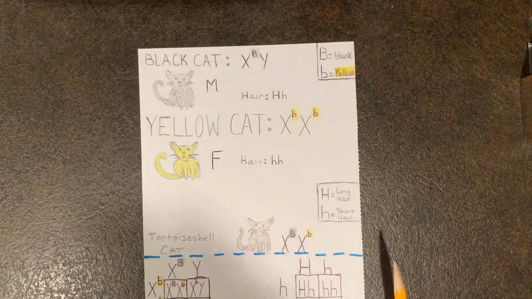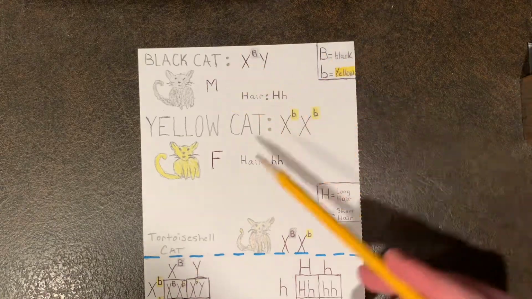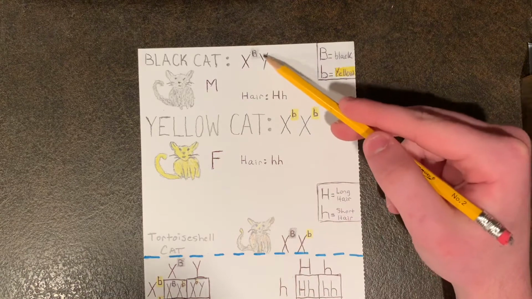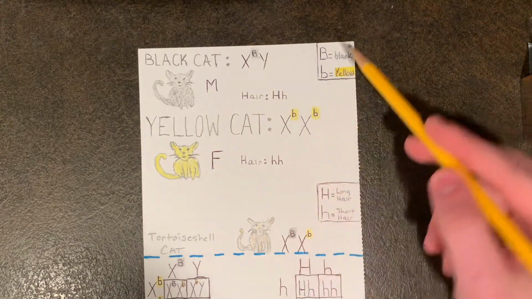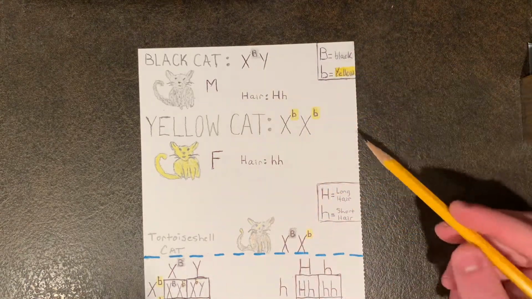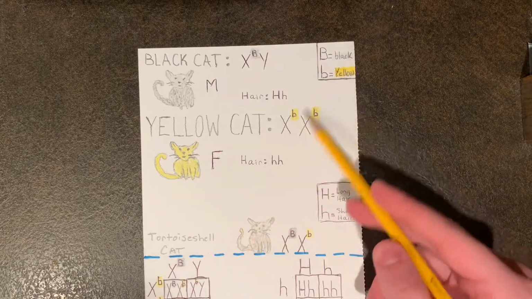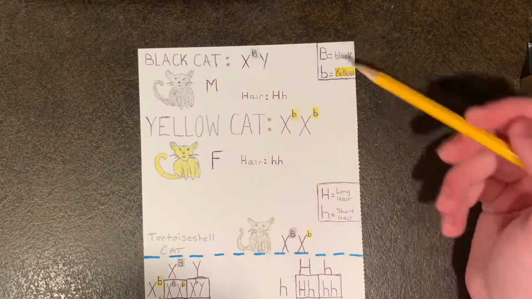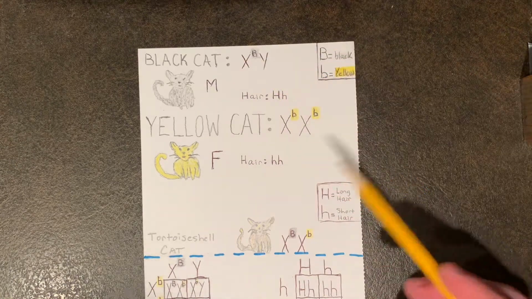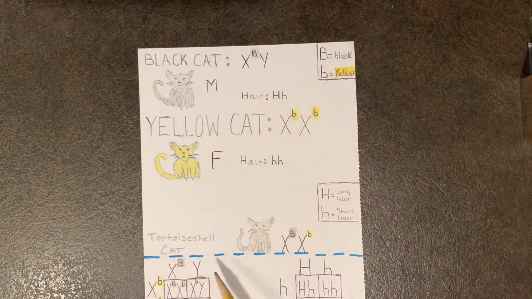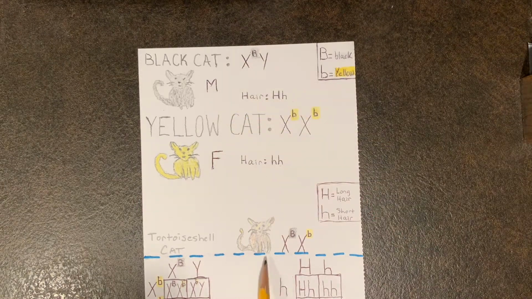Okay, so here we are mixing a black male cat with a yellow female cat. So these are the genotypes of each. We have X big B Y and X little b. I have these 2 charts here so you can use those reference points. The yellow female cat's going to be homozygous for yellow color, and then the black is going to be dominant here. These 2 separate colors for the cats can actually produce one amazing color called a tortoiseshell cat, and it's a female cat that has this specific genotype. So it's got an X big B and an X little b.